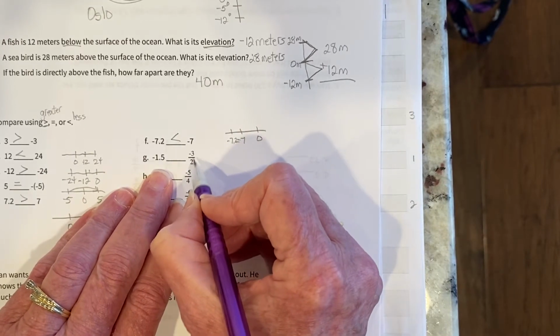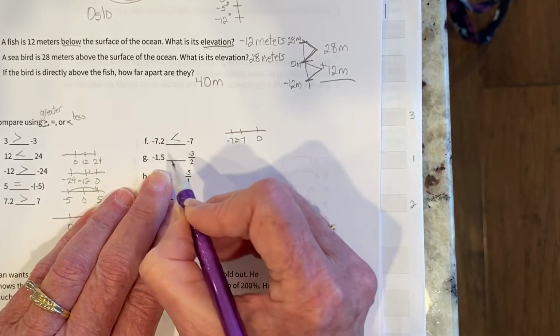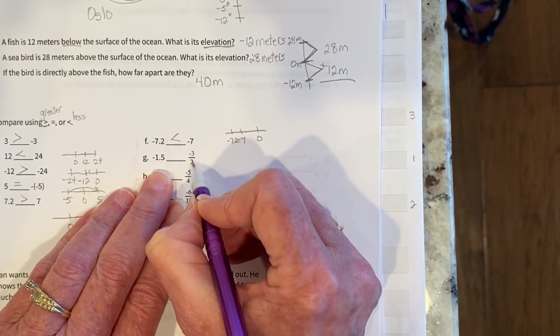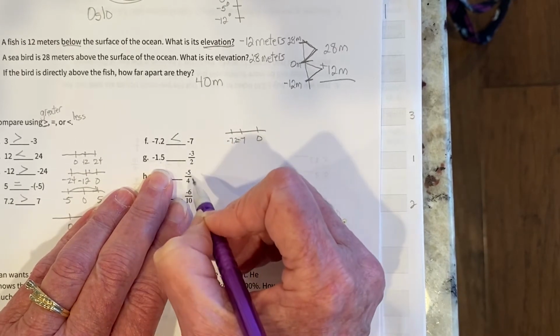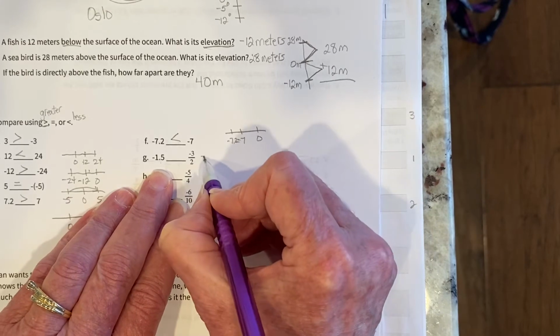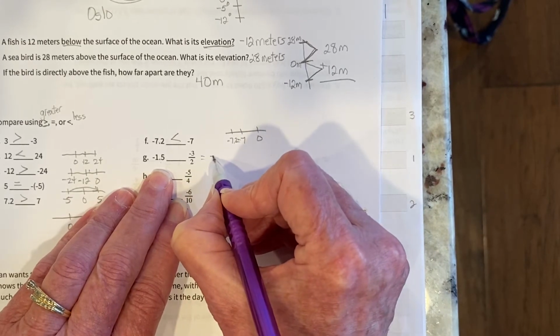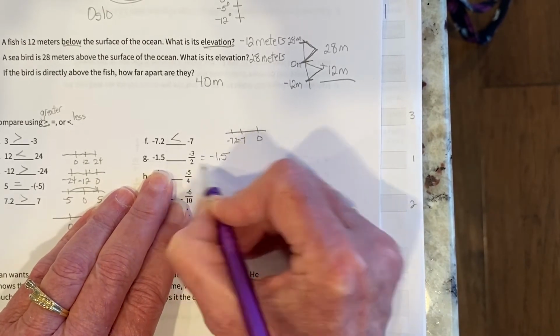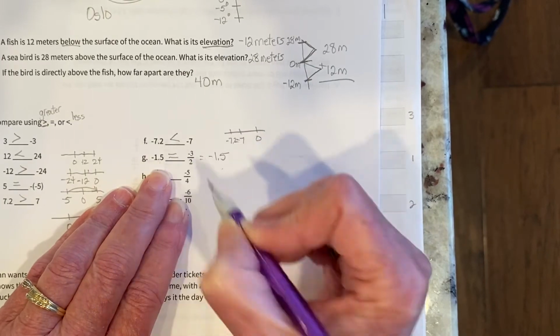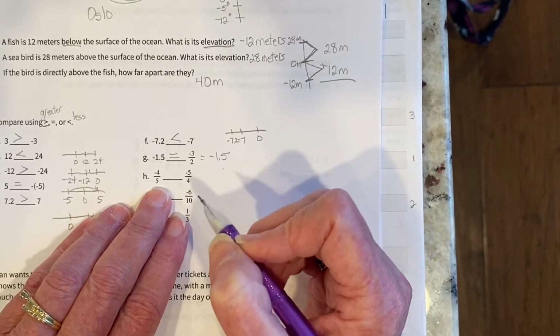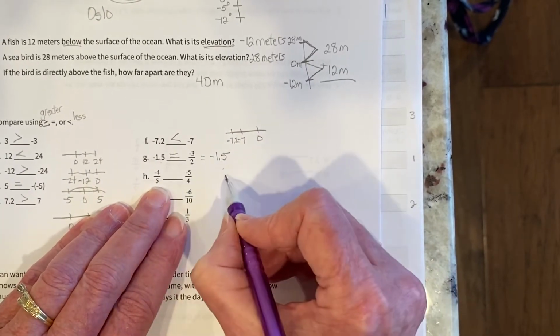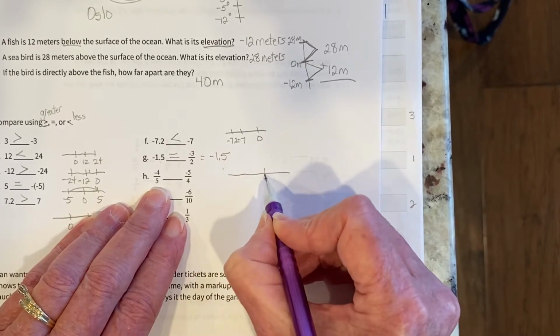-1.5 and -3/2. Well, I've got this in decimal form and this in fraction form, so I need to make them in the same form so I can compare them. So -3/2 equals -1.5. Well, I know -1.5 equals -1.5. All right, and this one, let's go ahead and do a number line.